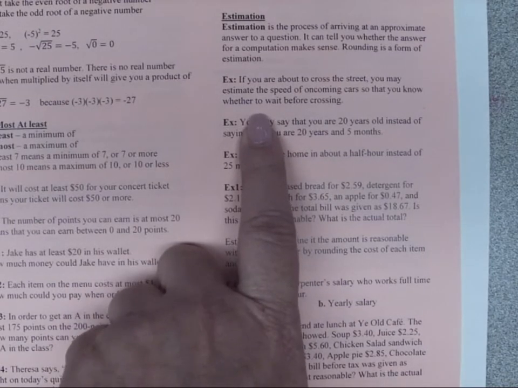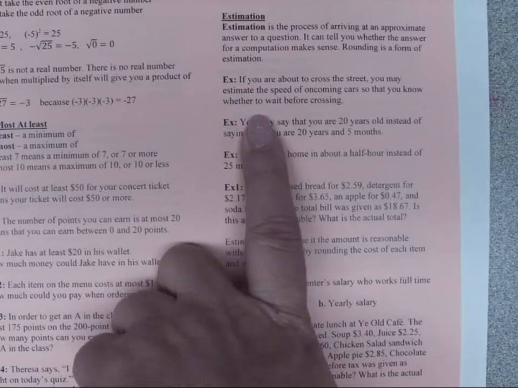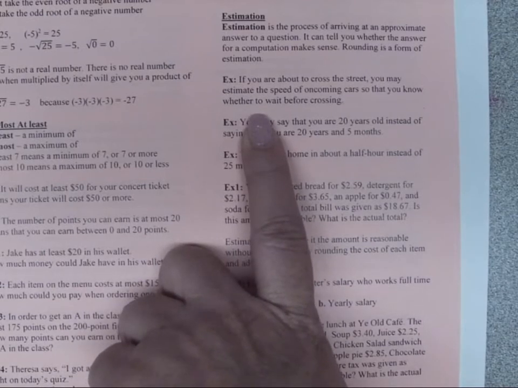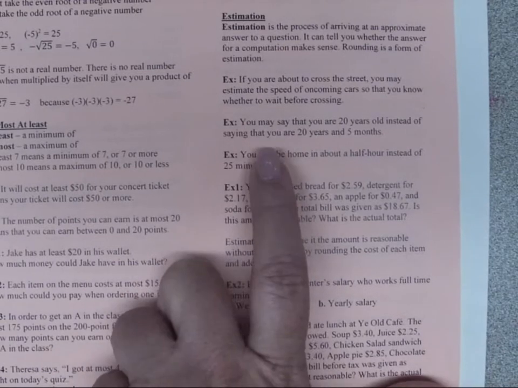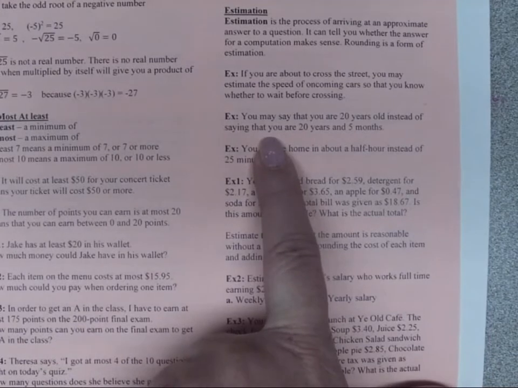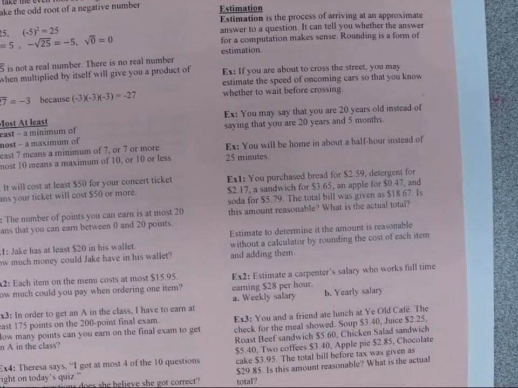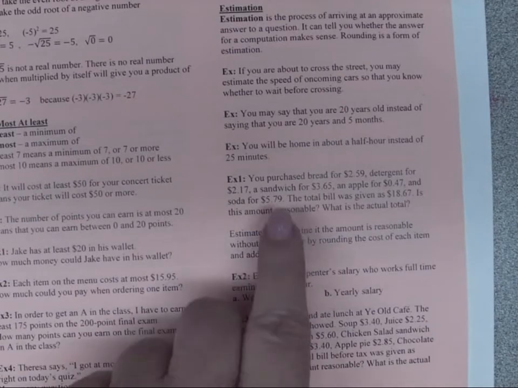You're going to watch the cars going by and you're going to go, well, they're going slow enough and I think I can make it, or they're going a little too fast and I will wait for a larger opening of the traffic before I try to cross. You may say that you are 20 years old instead of saying you are 20 years and 5 months. Now when we were little, we might have said, well, I am 8 3/4 because it was a big deal. But as you get older, you're good rounding down. Even if your birthday's in a month, you still might round it down.